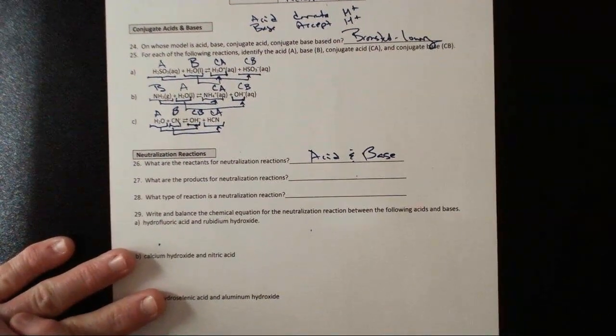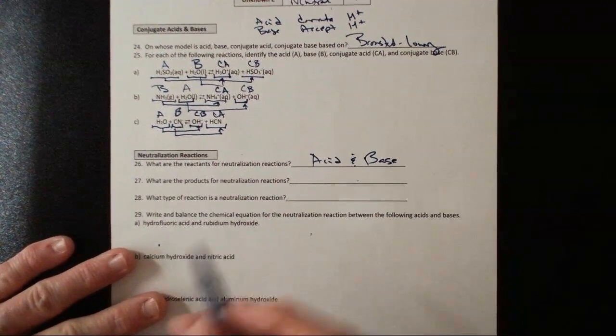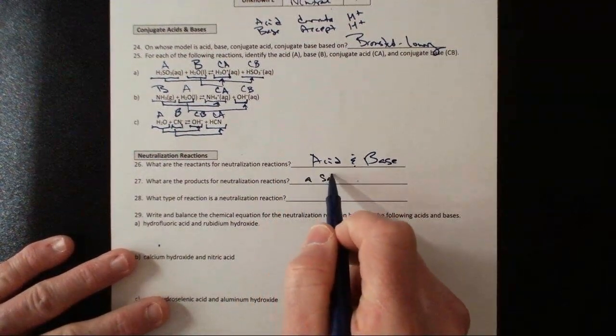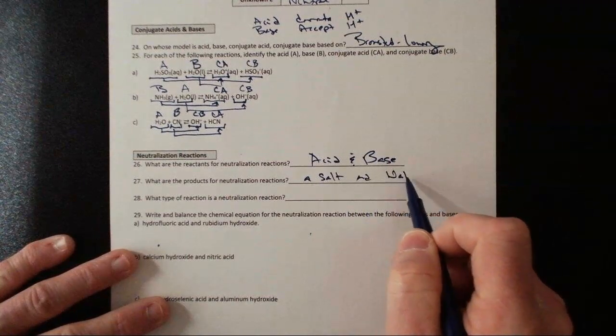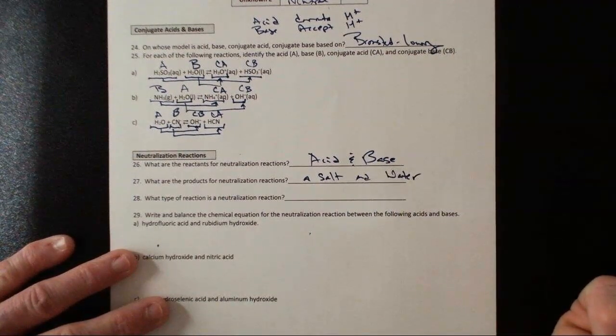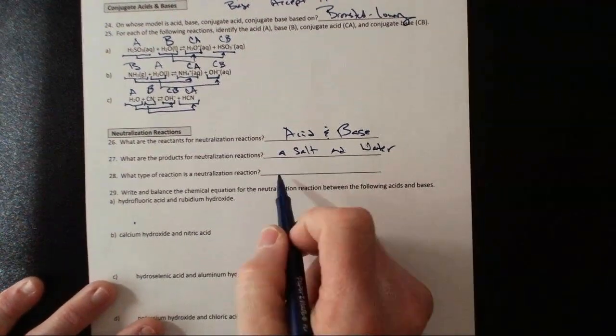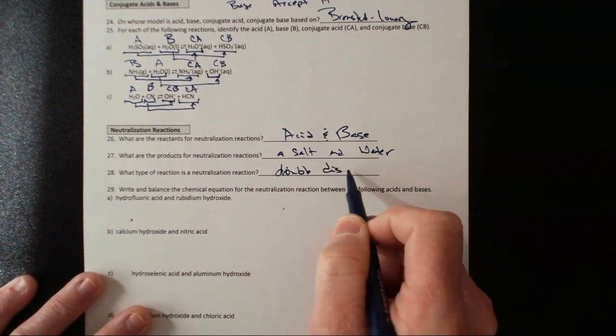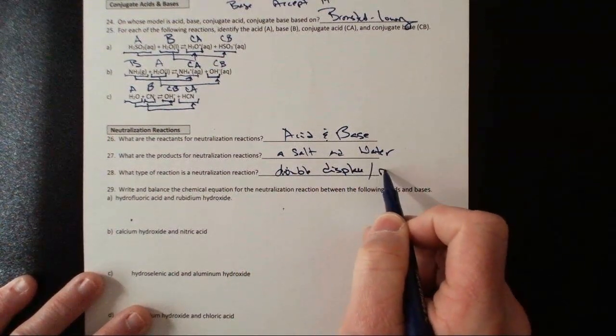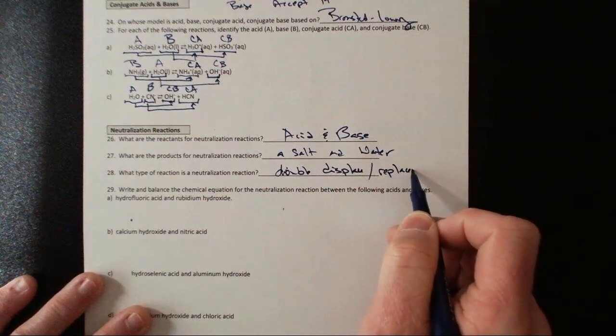What is produced in a neutralization reaction? A salt, an ionic salt, and water. What type of a reaction is neutralization? This would be a double displacement or double replacement reaction.